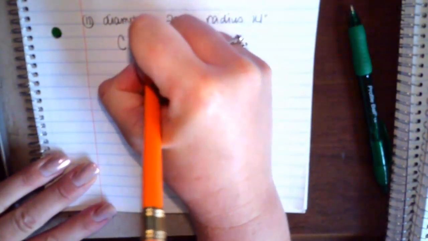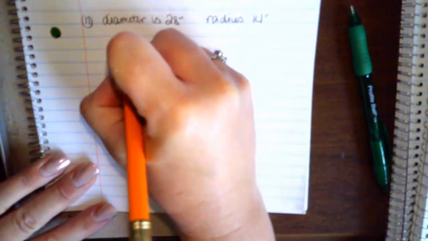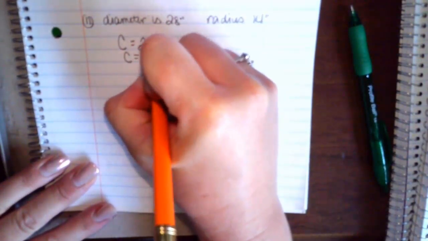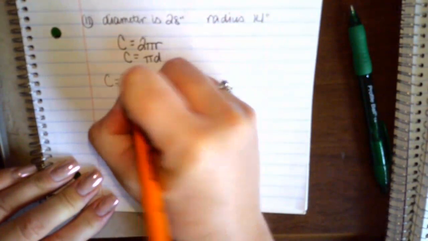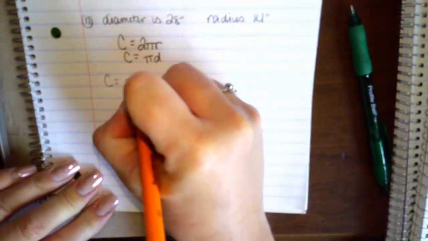Okay, good enough. All right, so what we have is the circumference of a circle is 2 pi r. The circumference of a circle is pi times the diameter. So either one of those will work, but we want to figure out how many times this thing is moving around the circle. Okay, so what I've got is the circumference is going to be pi times 28, and that's going to come in handy later.